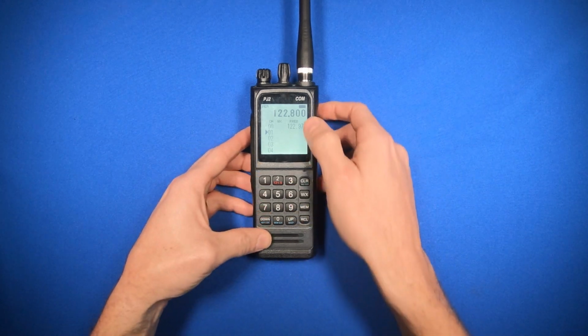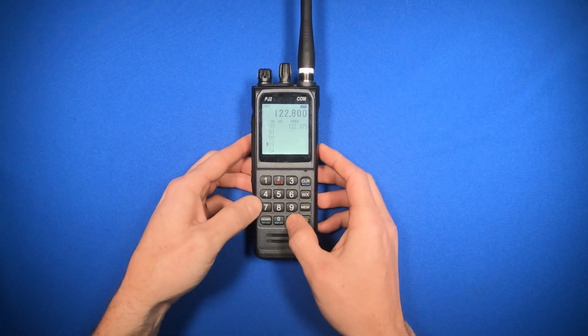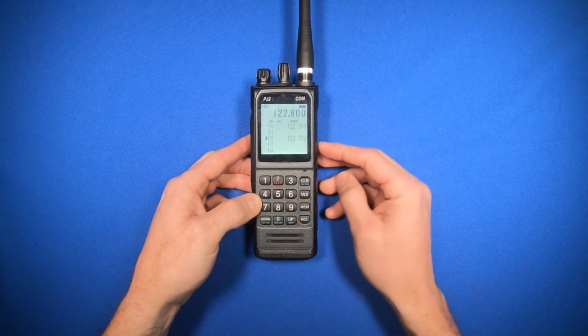Now I can override the previous frequency by going up and storing it there, or I can go down to a different area and store it.